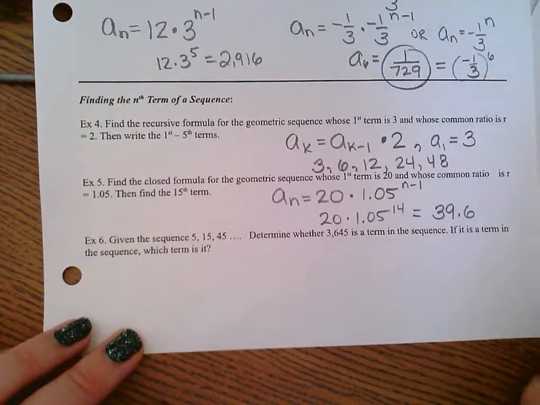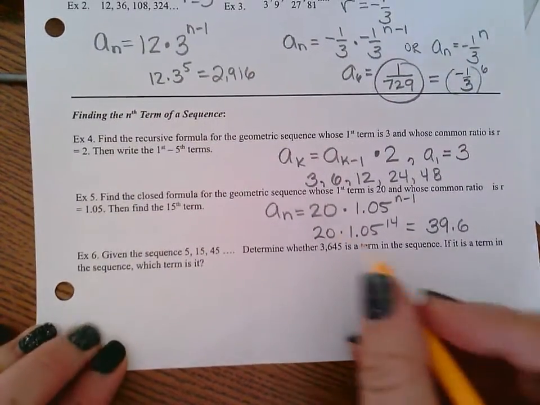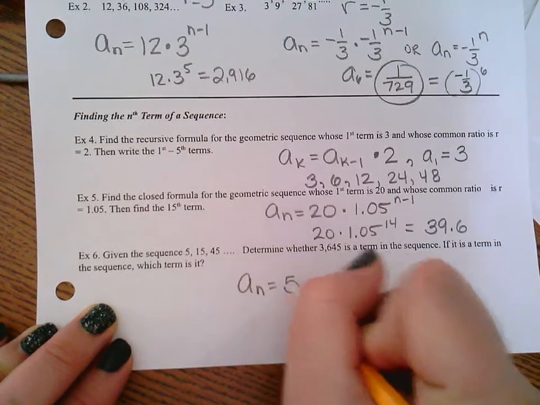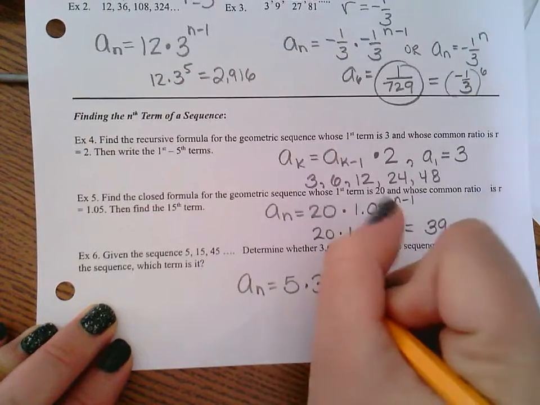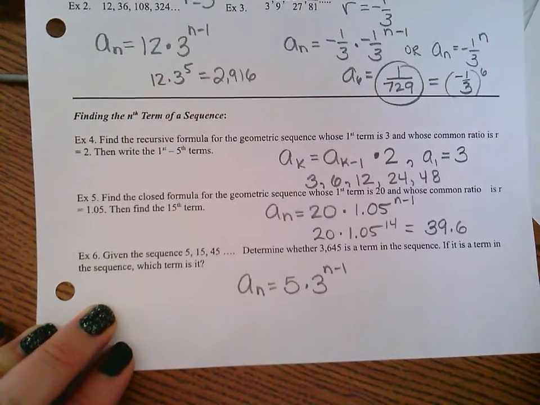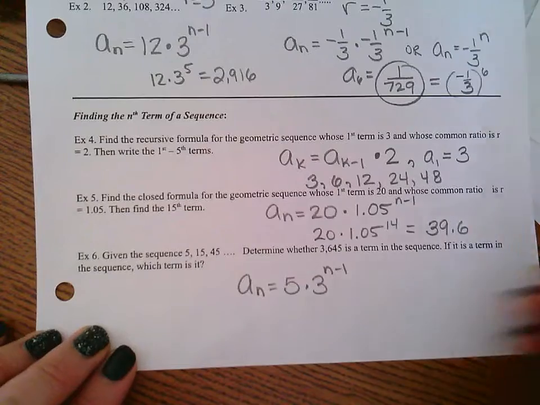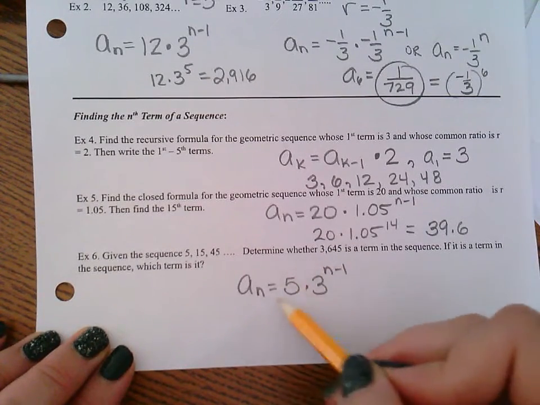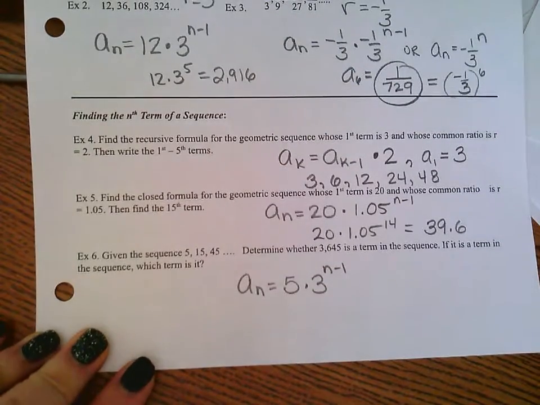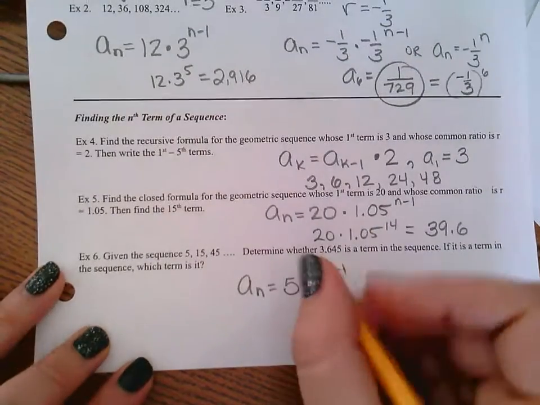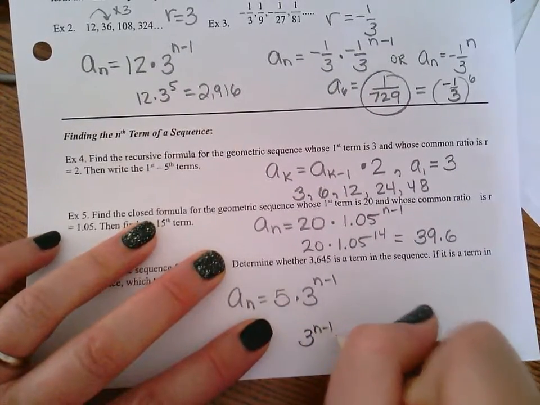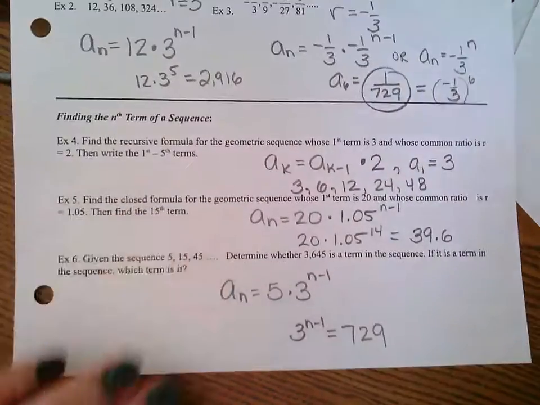So what I would do is I would write what this formula is. A sub n equals 5 times 3 to the n minus 1 power. So my first question is, is 3,645 even divisible by 5? 3,645 is divisible by 5. 3 to the n minus 1 power would have to be 729.